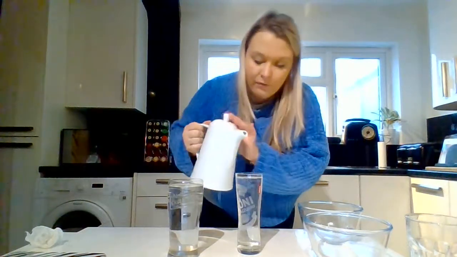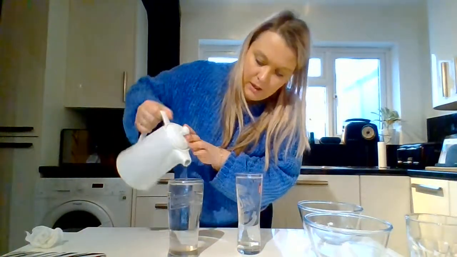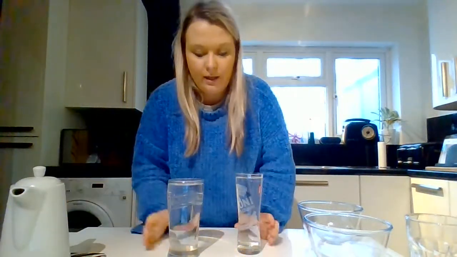There we go. I think I've left the same amount. Just a little bit more in this one. There we go. Right, okay, so they are now both full up with water. We still can't tell which one's got more in, can we? We can't tell which one, if any, has got more in.